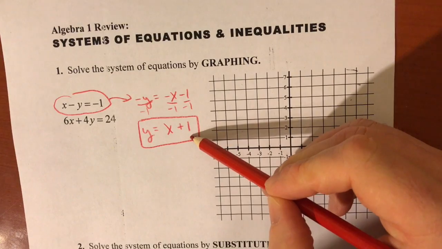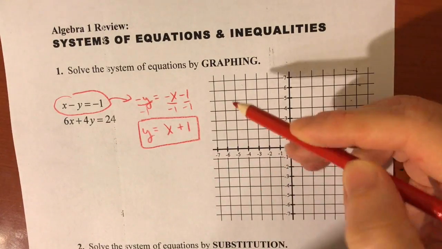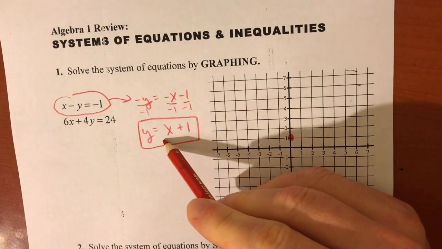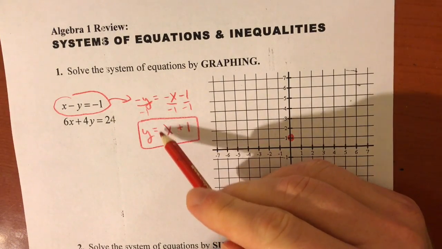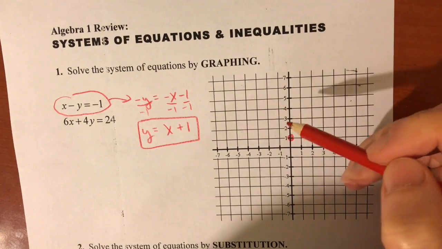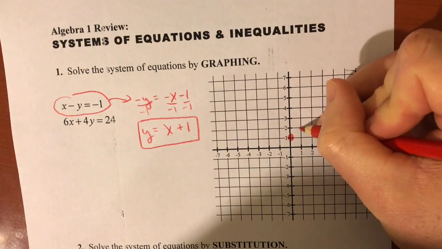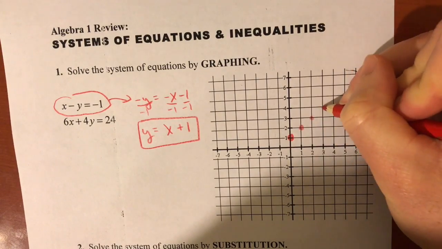The y-intercept is 1. That's where I'm going to start on the y-axis. Put a dot at 1. And the slope is 1, right? When there's that unwritten coefficient, that's a 1. So from this point, go up 1 and to the right 1. Put a dot. Up 1, to the right 1.